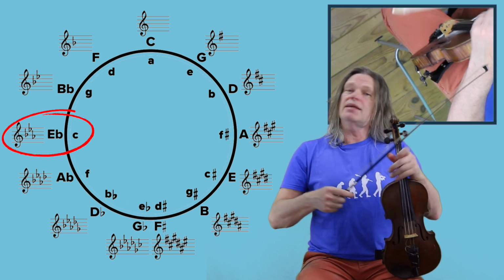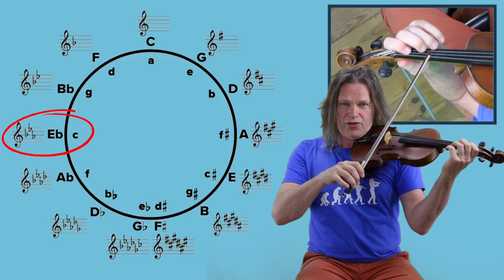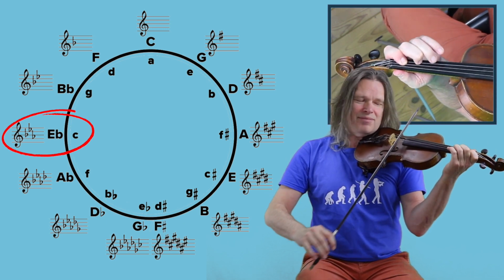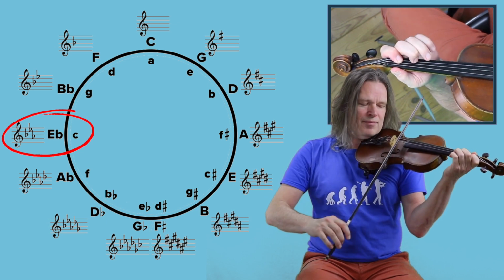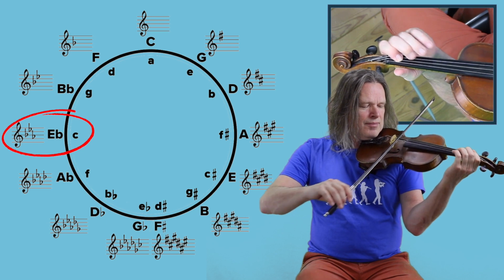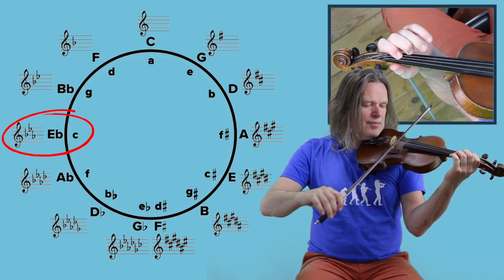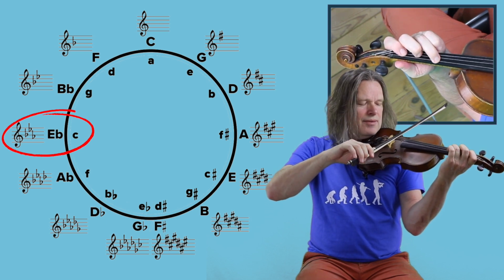Let's take a look at the flats, for example. E flat major, E flat major. We've got 3 flats in it. Go down a minor third. C minor.